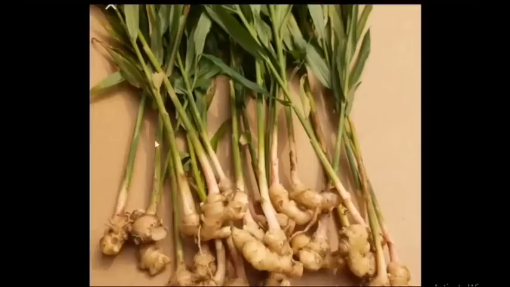Now, this is the plant here. You can see the leaves here now. So this is what we refer to as the pseudo stem. They are false stems, not actually real stems. And then in the soil is where we now have these crops here, this particular stored food, which is called the ginger.